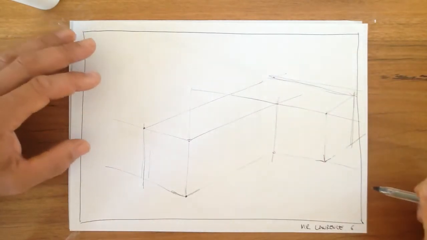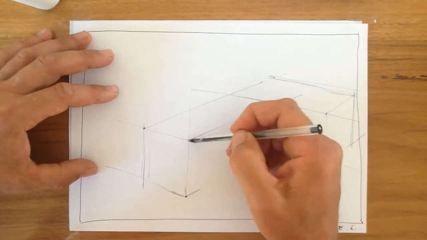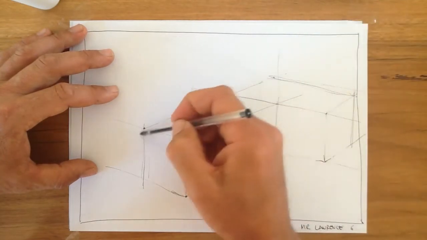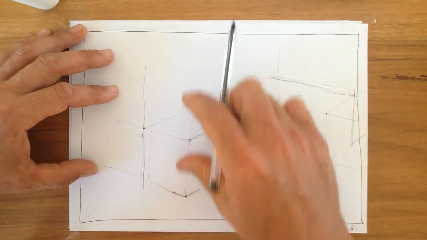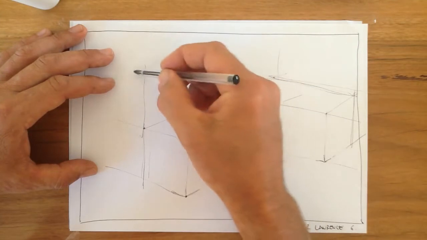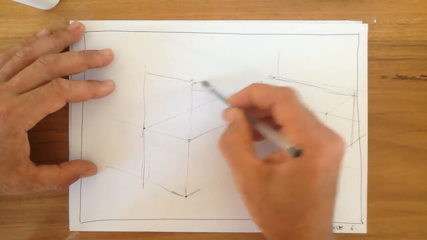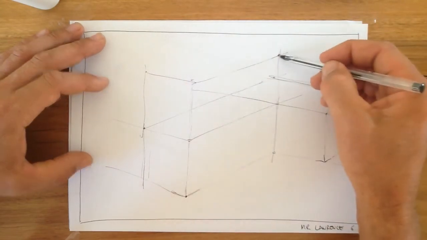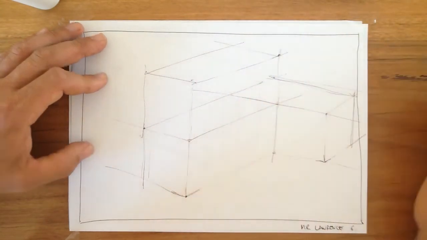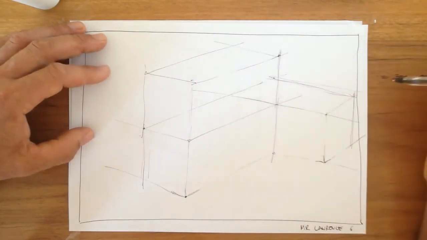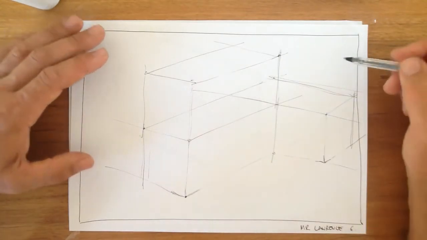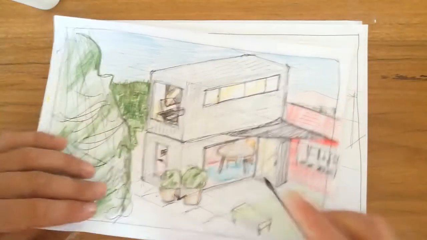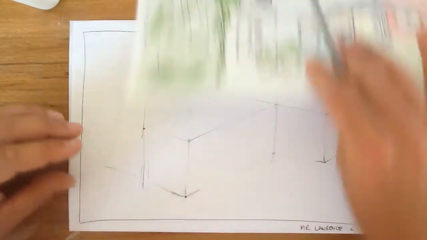Alright, so there's my two shipping containers. Let's take these lines straight up, and however high that is, mark off the same. Boom, till it crosses over. So from these two points here, I'm going to go criss, cross. Alright, so that's the basic outline of my shipping containers.